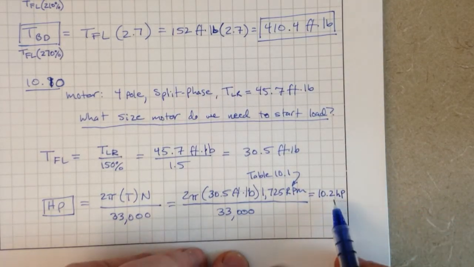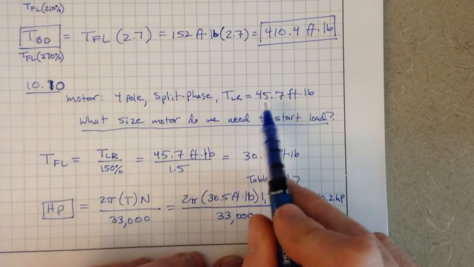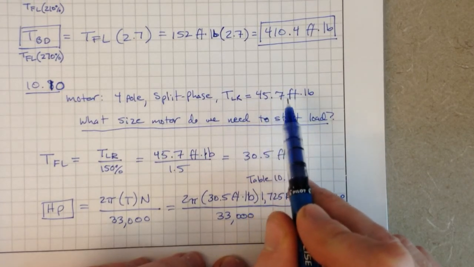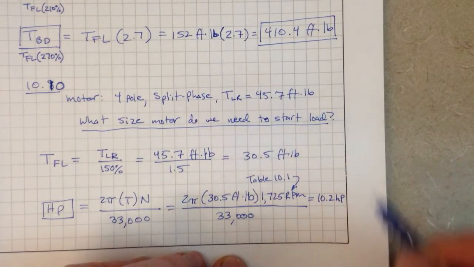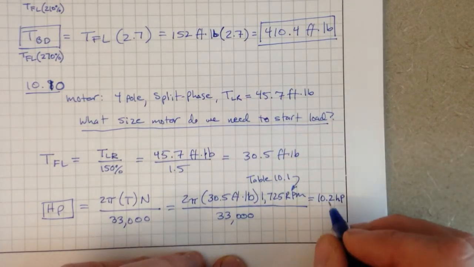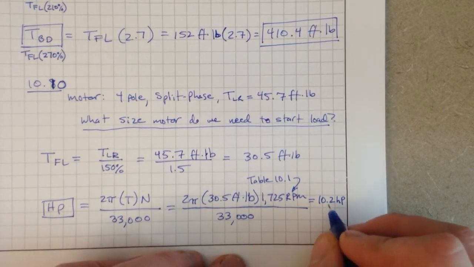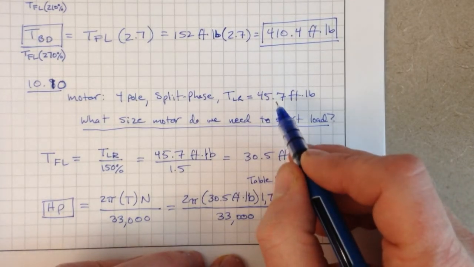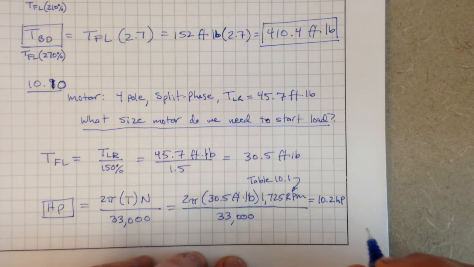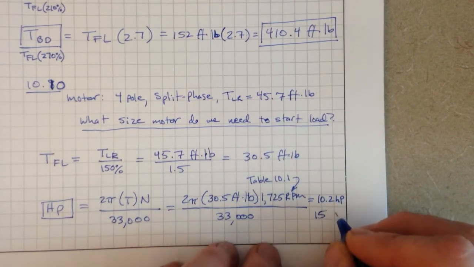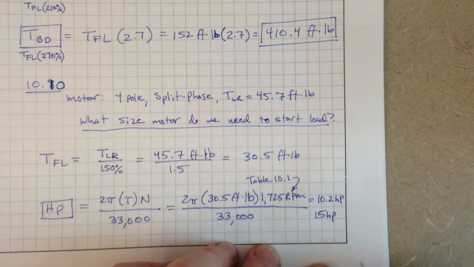Now, if we're at 10.2 HP, we're just at that point of just producing that much. Yes, are we going to get over it? Maybe, maybe not. We would really want to upsize to the next higher motor. If I get a 10 horse motor, I probably won't start that load. I go to the next size up. The next common size most often is a 10 or 15 horsepower. Okay.